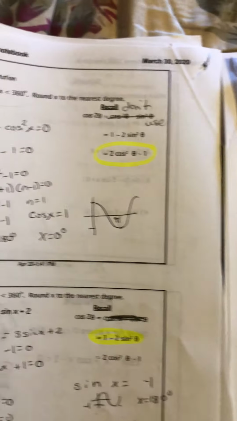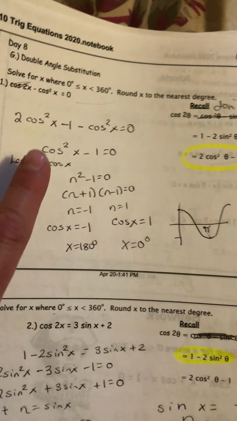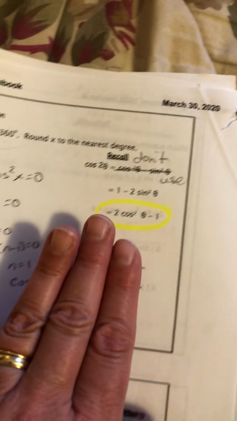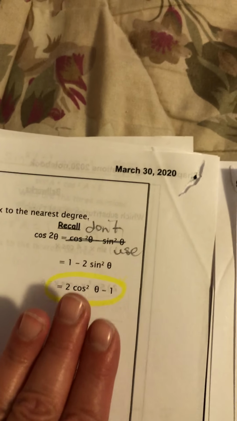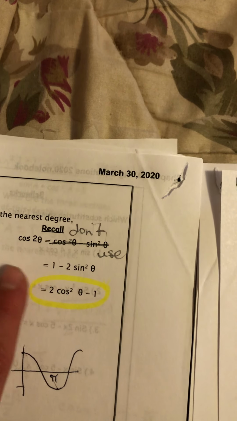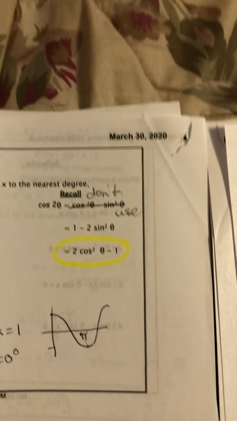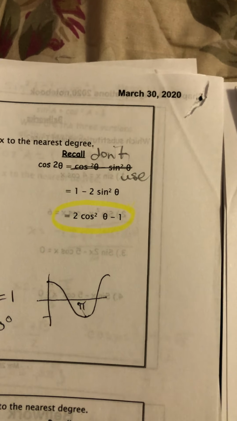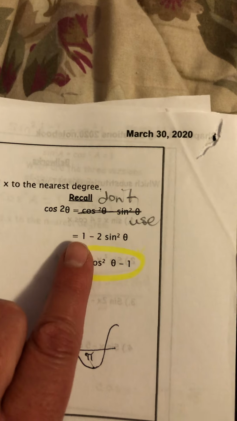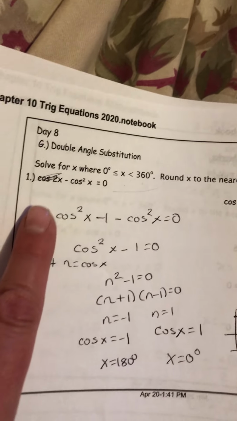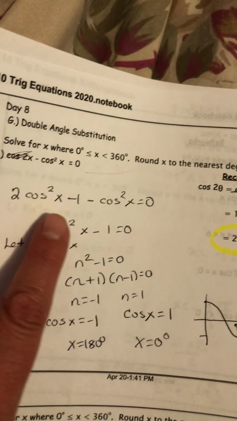Alrighty, and then the last trig substitution you be on the lookout for are the double angles. The one I gave you separate on day 8 involved the cosine double angle. These formulas are given to you, but take a look here. Cosine double angle 2 theta. We're not going to use my favorite one. I love that one because when I was in school I had to memorize these. You guys don't have to. But this one here or this one here are the two that you want to use. And I circled this one for this example here because you want the trig functions to all match.